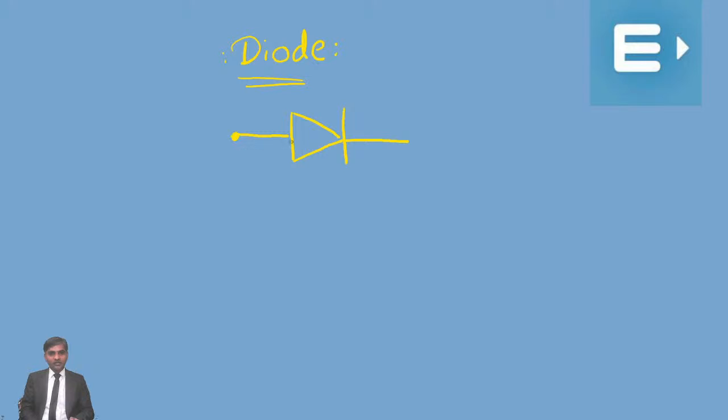So here, this is what we call the anode. This is the p-type region. On the other side, we have the n-type region, and we call this the cathode. Look here, how many electrodes do we have? We have two electrodes here. What are they? Anode and cathode. So can I call this as having two electrodes?